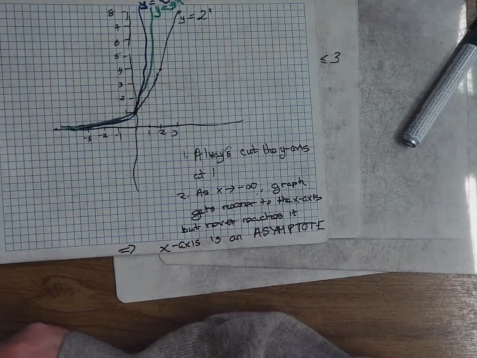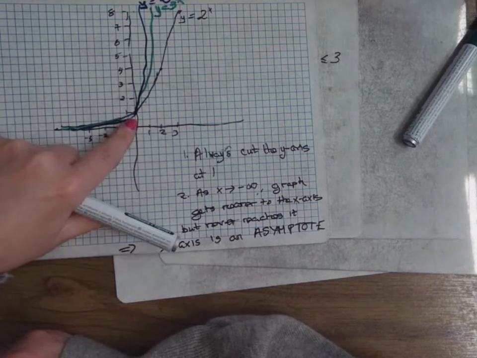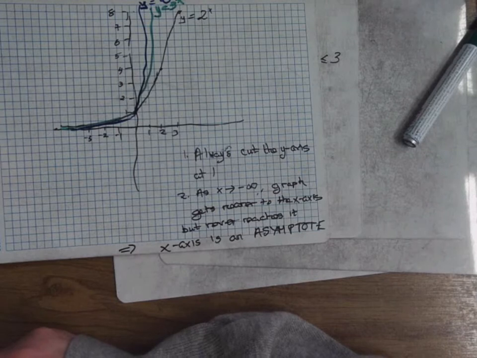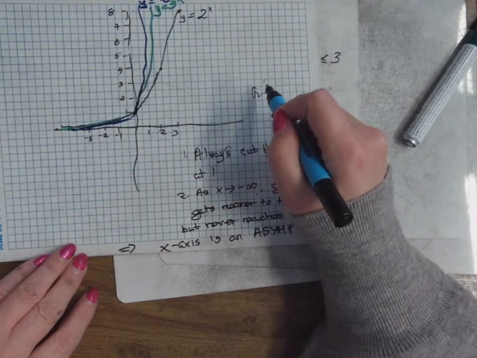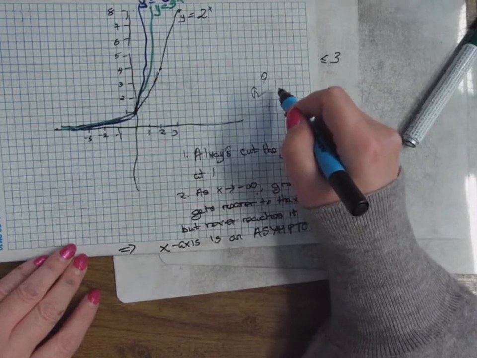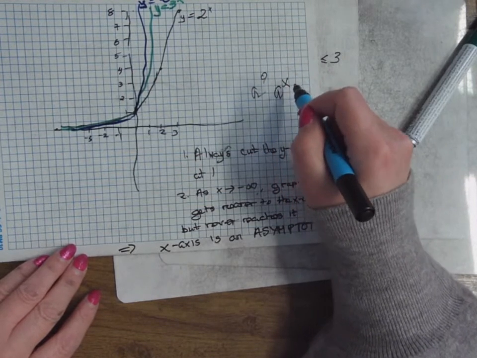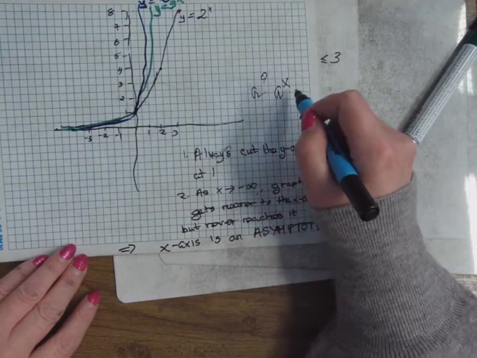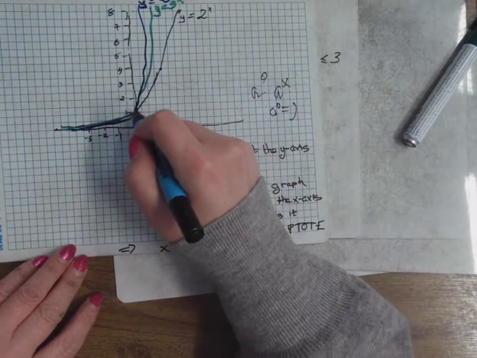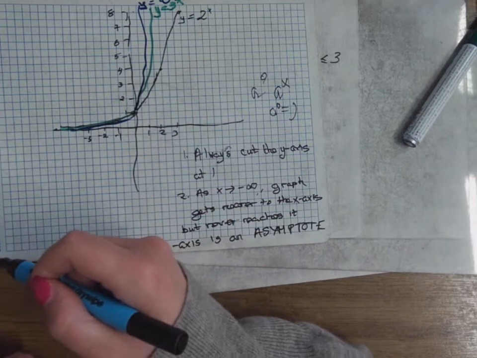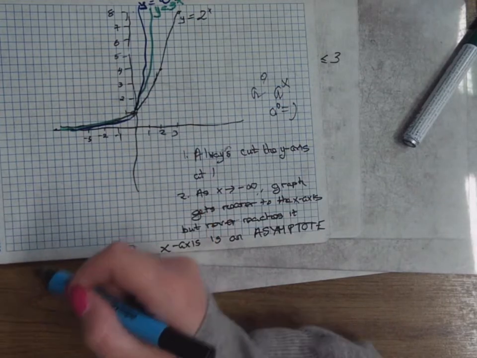Does that make sense? They all still cross at 1 though. Every single exponential graph crosses at 1. Because remember, it doesn't matter what the base is, a to the power of 0 is always 1, isn't it? So that's why all of them cross at 1. Is that okay?